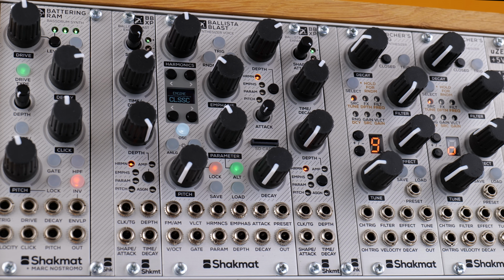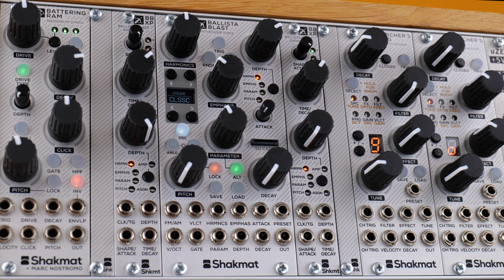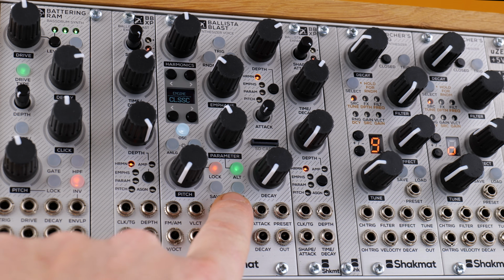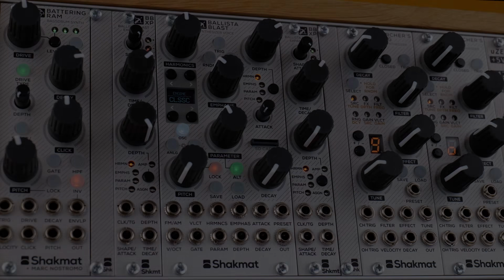Last but not least, the SD card can be used to import or export your presets. As we said earlier, the Ballista Blast does not need an SD card to be able to load and save presets, as the presets are stored on the internal EEPROM of the module. To enter the preset management mode, press and hold the Save or Load button at startup and follow the instructions on the screen.